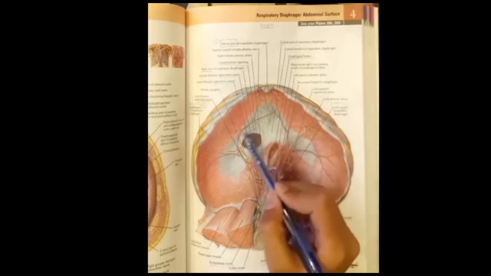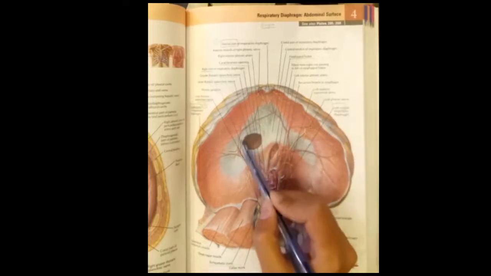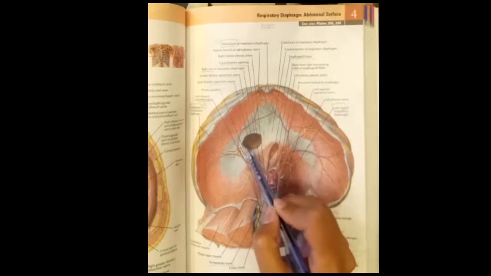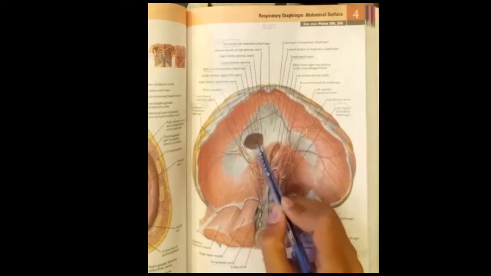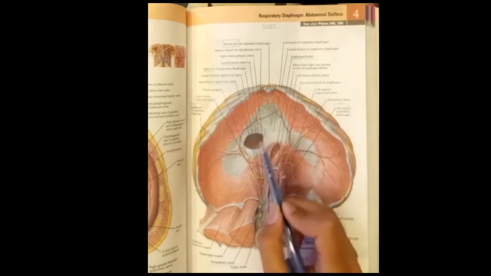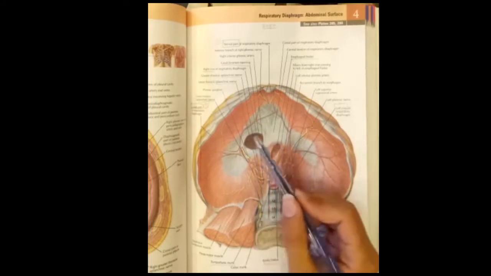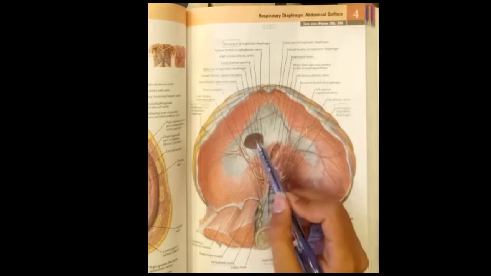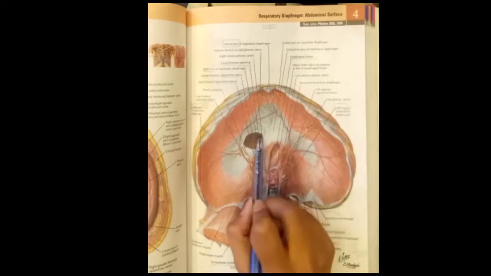Now the caval opening lies at the level of T8. The main thing, as I told you, is that the inferior vena cava passes through it, and the other structure is just the terminal branches of the right phrenic nerve, which pass through it.